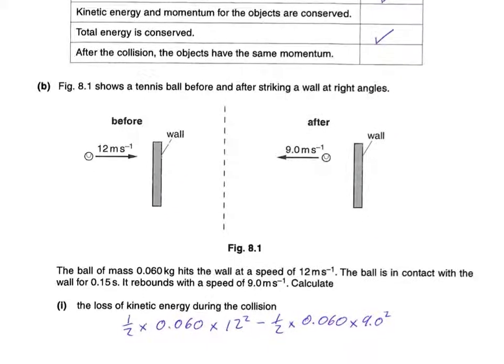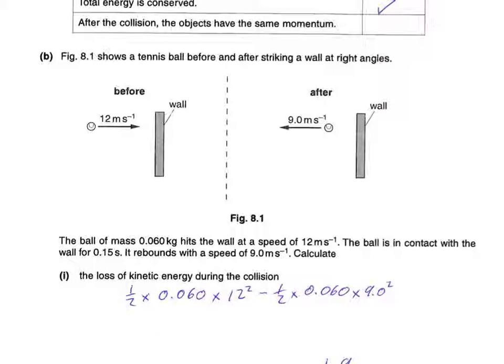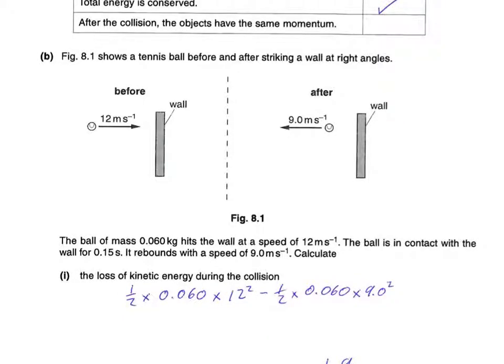So I look at a diagram like this and straight away I'm thinking I've got to think carefully about signs, because I've got a tennis ball hitting a wall. It's coming in one direction, it's bouncing off in another direction.